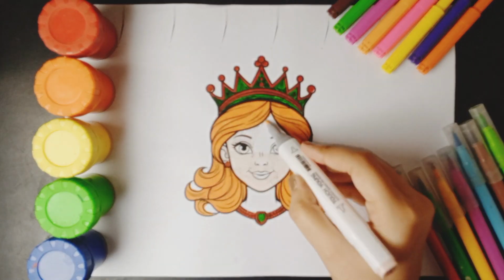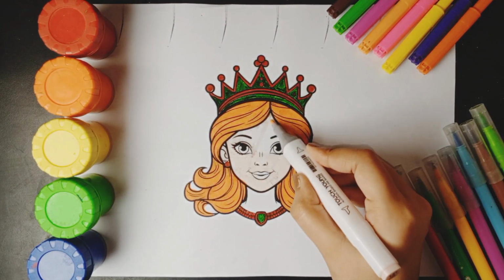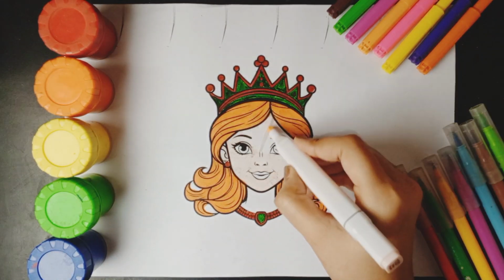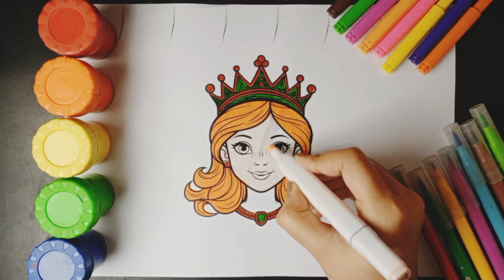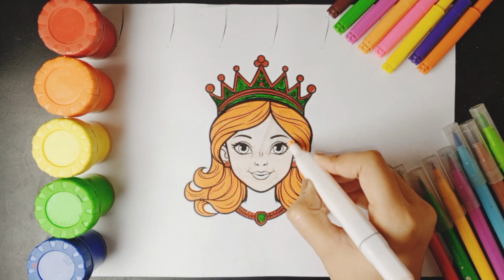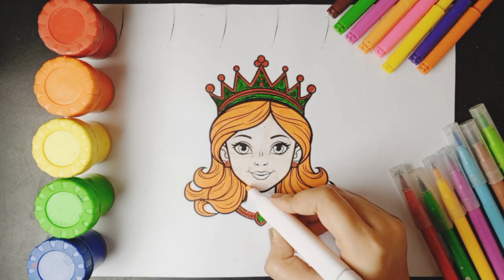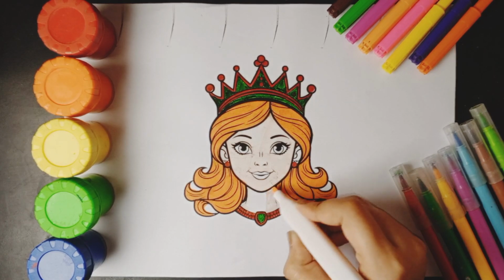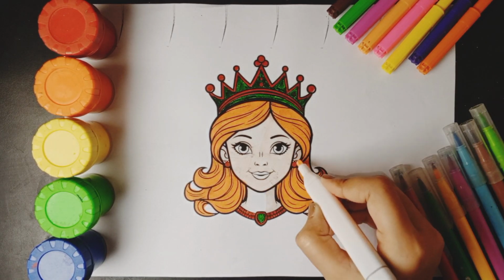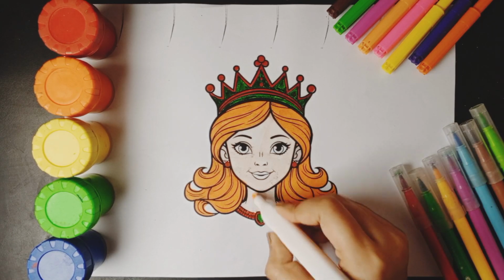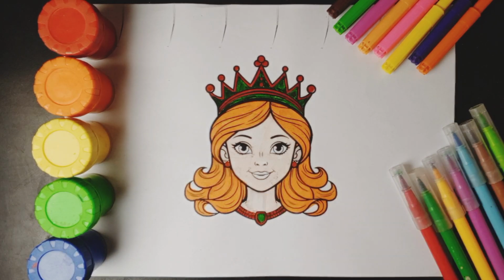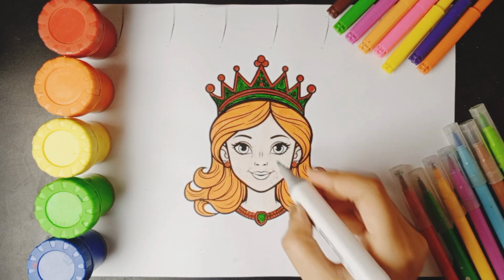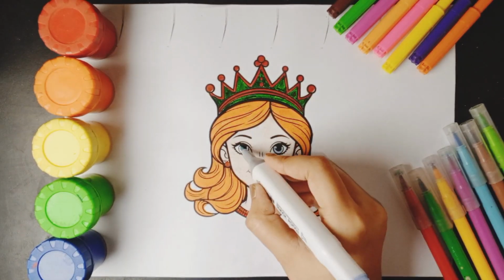Her eyes are very beautiful and attractive. Let's color her beautiful eyes with sky blue color.